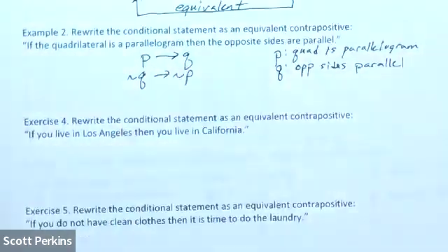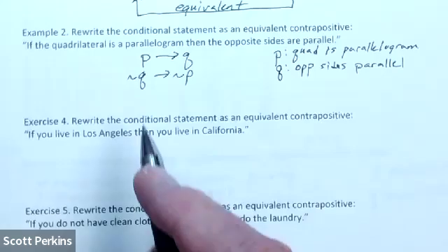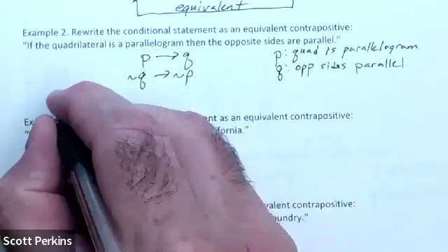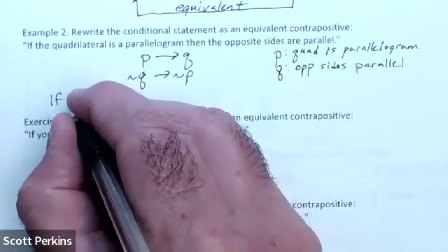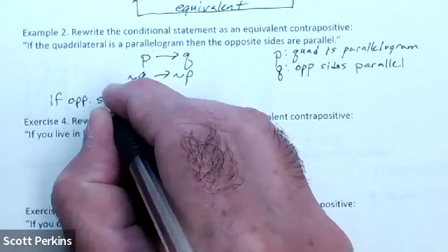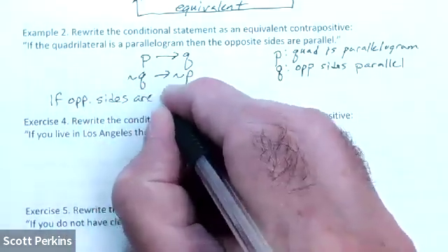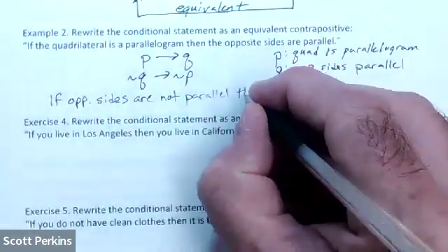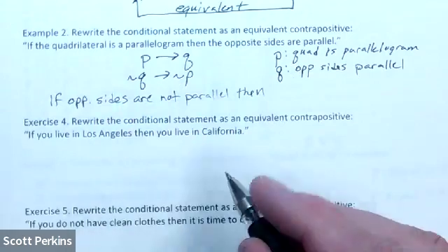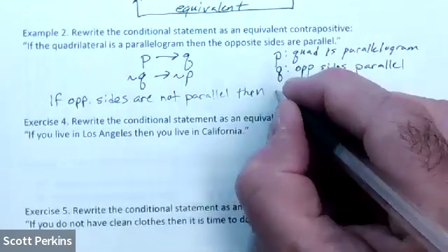And the reason I'm having you write all this out is you're going to notice in your last two exercises, some of the original part is going to already be negated. So we're going to have to figure out and navigate, what do I do then? Okay, so that's why I'm having you go step by step here. So now I'm just going to write that in words. So here we go. If squiggly Q, opposite sides are not parallel, then squiggly P. The quadrilateral is not a parallelogram.